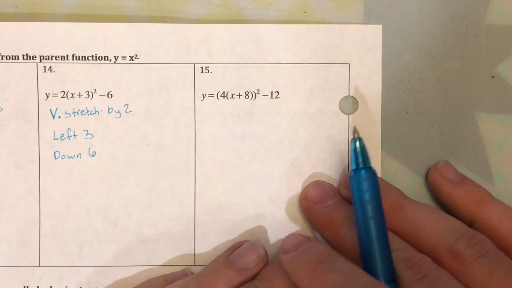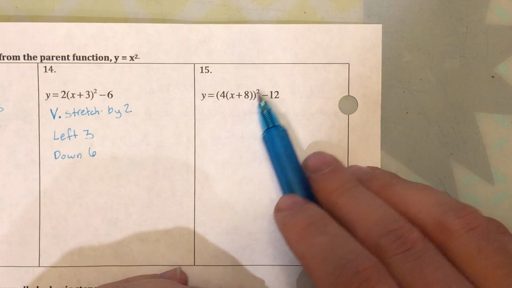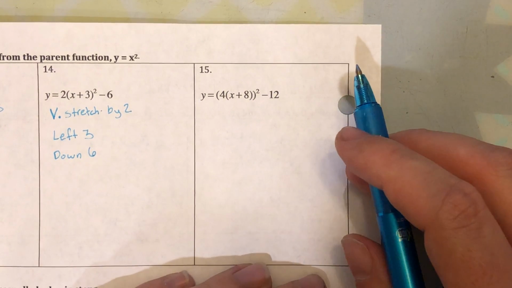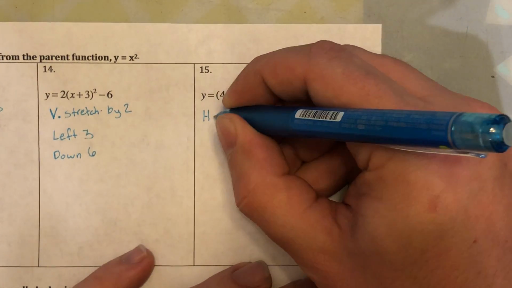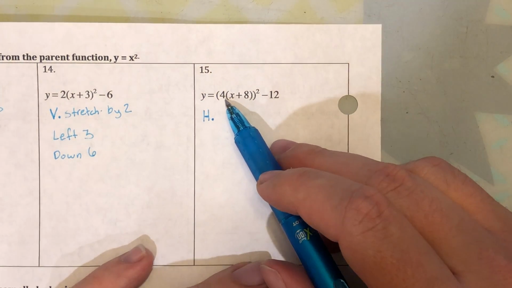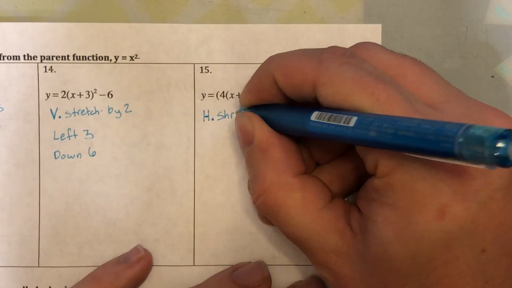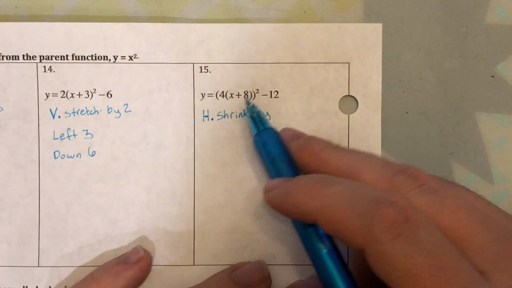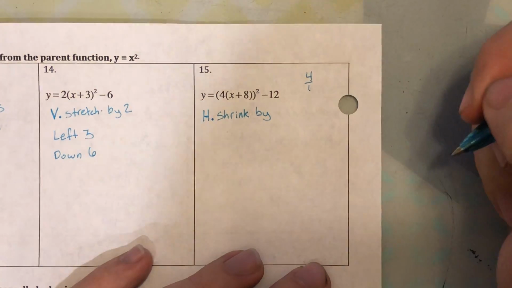Looking at 15. This 4, once again, is inside what is being squared. So that makes it a b value. So it is a horizontal stretch or shrink. And because this number is greater than 1, that makes it a horizontal shrink by the reciprocal of 4. 4 can be written as 4/1.